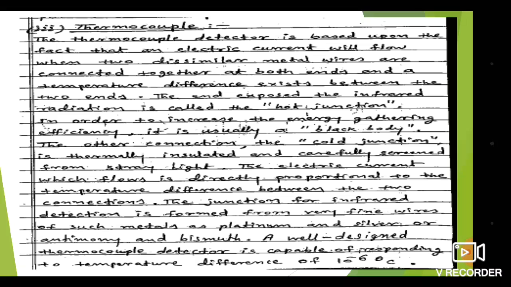The electric current which flows is directly proportional to the temperature difference between the two connections or two ends. So whatever current flows through it is directly proportional to the temperature difference between the two junctions. The junction for the infrared detection is formed from very fine wires of metals such as platinum or silver.